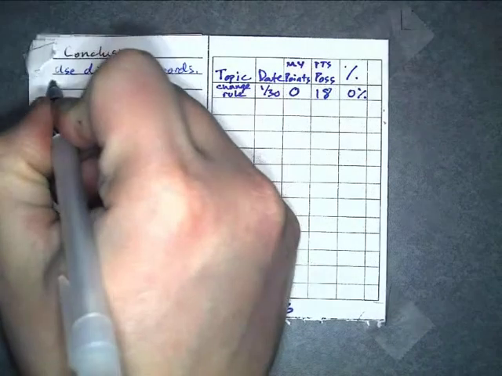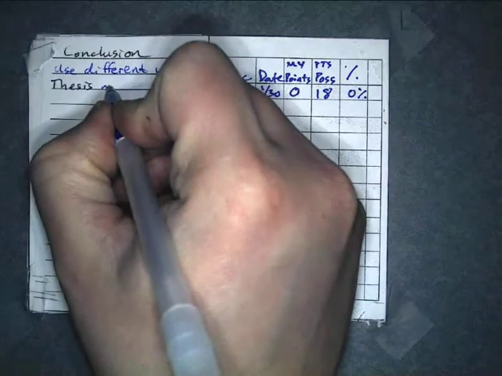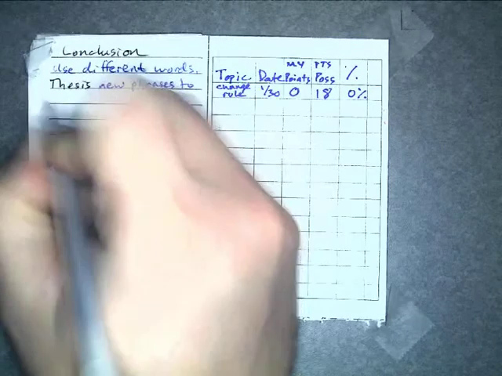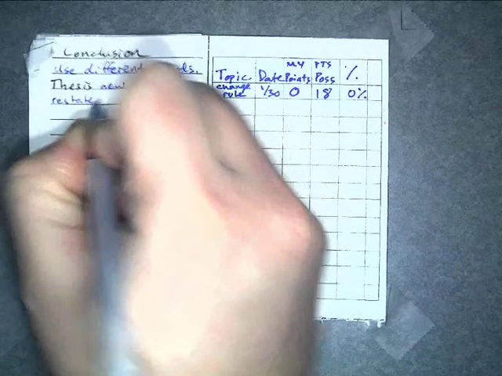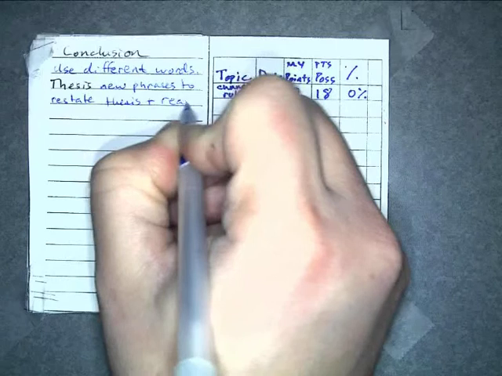So we're going to go to black and we're going to write thesis next. And then we're going to go back to blue. And next to thesis we're going to write new phrases to restate thesis and reasons. Write that in blue. New phrases to restate thesis and reasons.